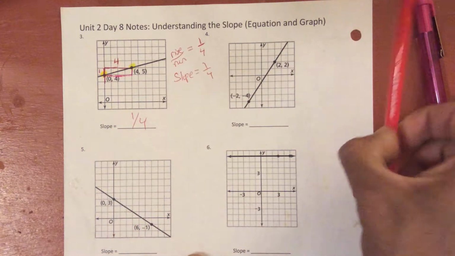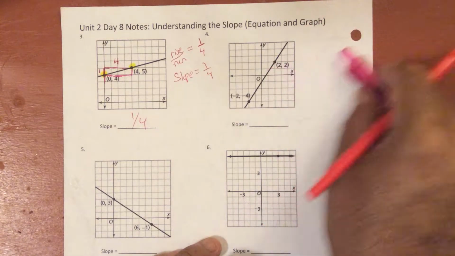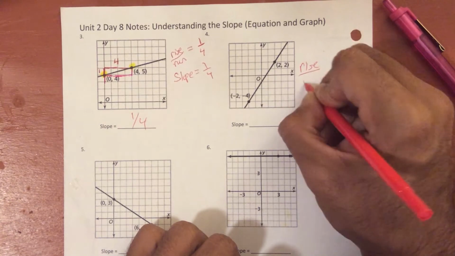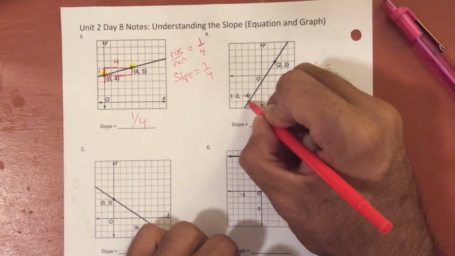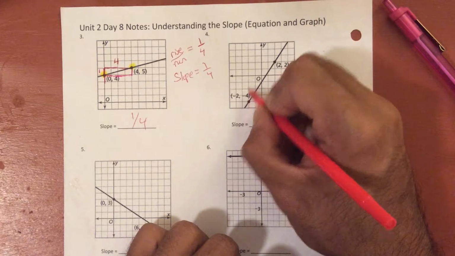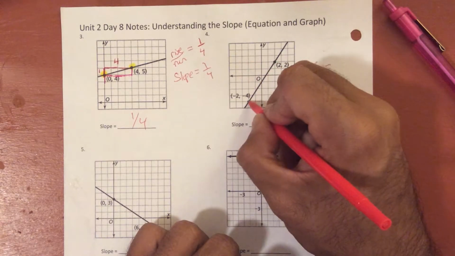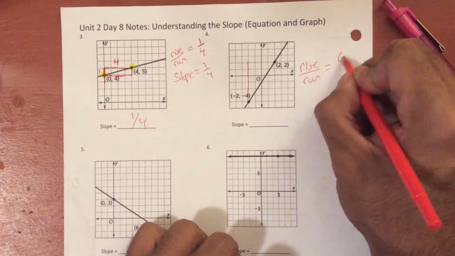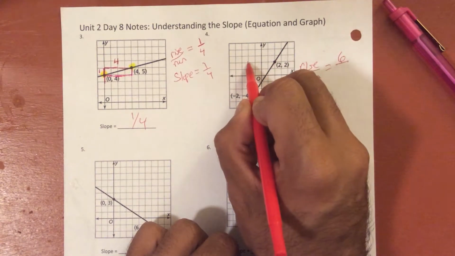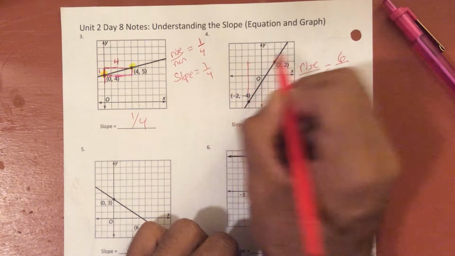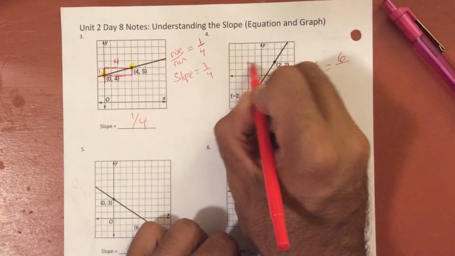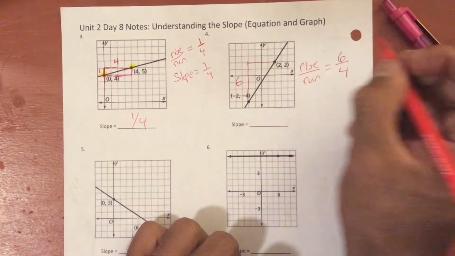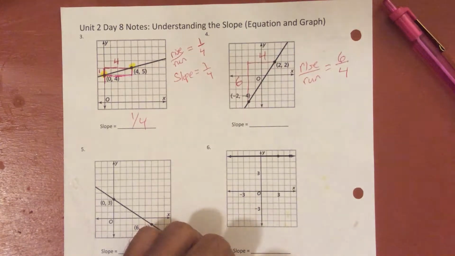So now, let's move on to number 4. Of course, they give you 2 points that you will use. I would just stick to those points. And remember, you have to do the rise over the run. So the rise means I have to go up. How many times do I have to go up to get to that point? 1, 2, 3, 4, 5, 6. So my rise is 6, and I stop here because this is the corner I need to turn over to get to the point. Now I'm going to do the run. 1, 2, 3, 4. Okay, so my rise was 6, and my run was 4.